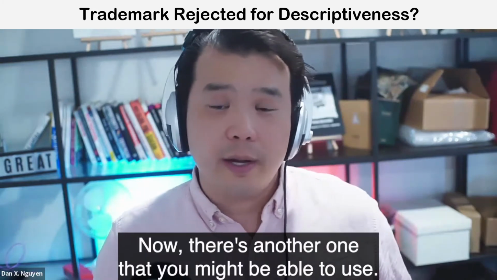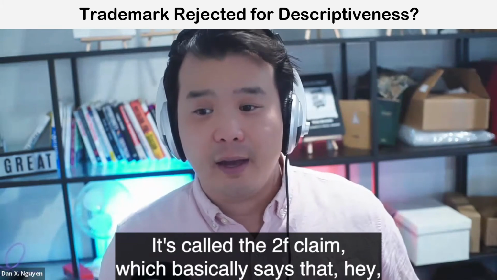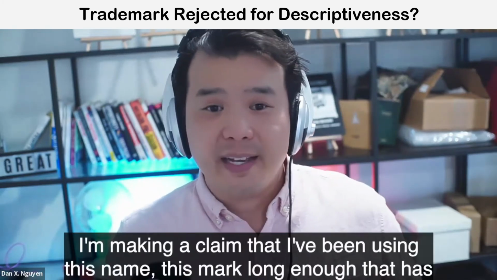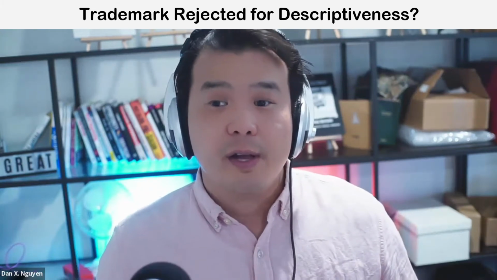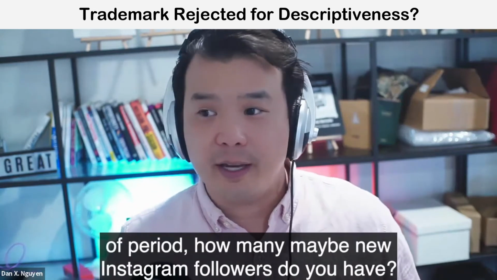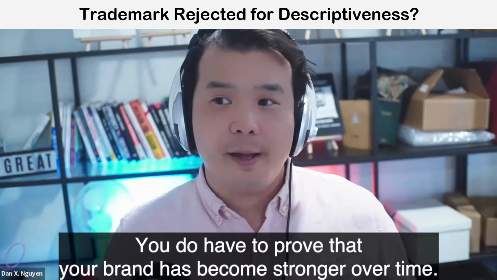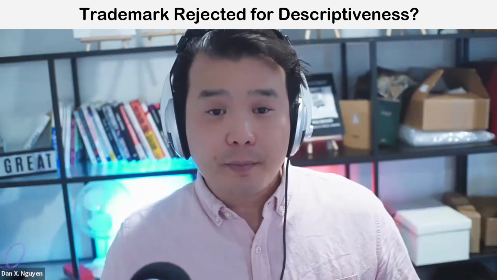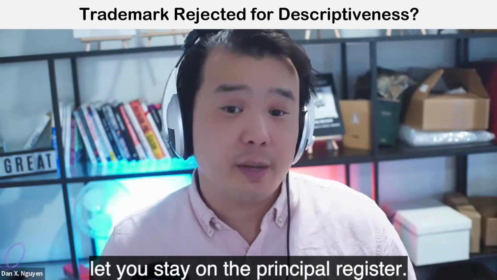Now, there's another option you might be able to use. It's called the 2F claim, which basically says, hey, I'm making a claim that I've been using this name, this mark, long enough that it has built some strength. It's called acquired distinctiveness, right? So you might have to show some evidence, like your sales over a certain period, how many new Instagram followers you have, things like this. You do have to prove that your brand has become stronger over time. That may let you stay on the principal register.